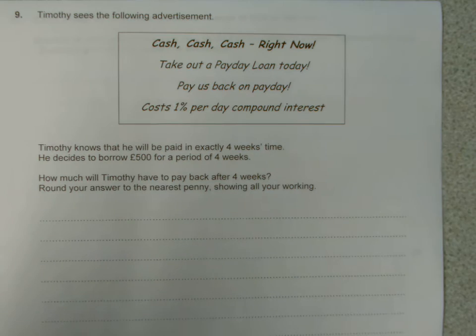Right, so these loans are very popular. You see them on adverts. Basically, if you're short of cash and you don't get paid till the end of the month, then you can take out a quick loan. It's called a payday loan, right? So in other words, you can pay it back when you get to payday. That's why it's called a payday loan.